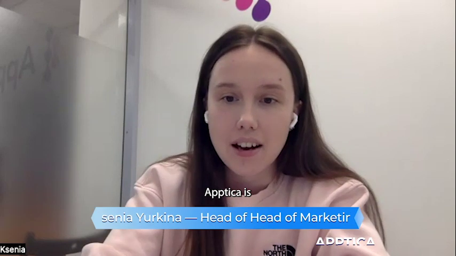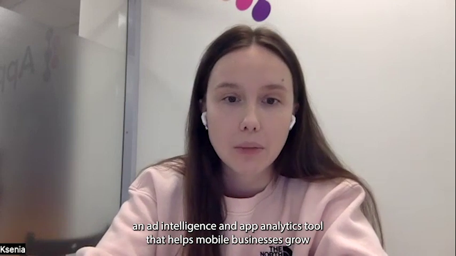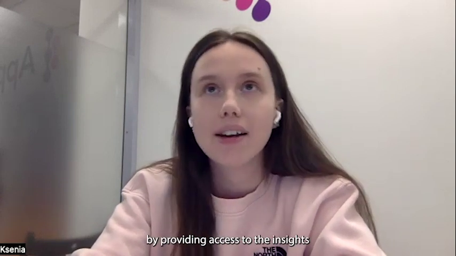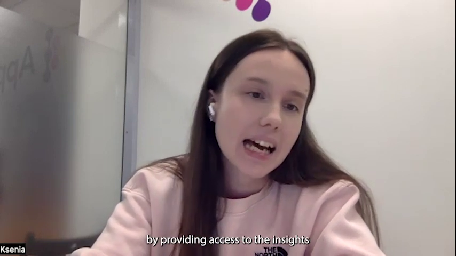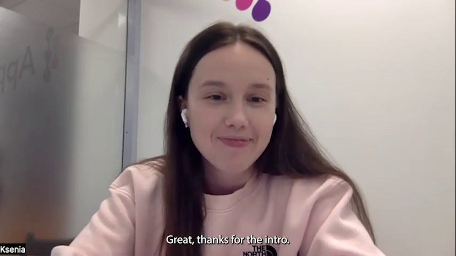Apptica is an ad intelligence and app analytics tool that helps mobile business grow by providing access to the insight and market analytics.